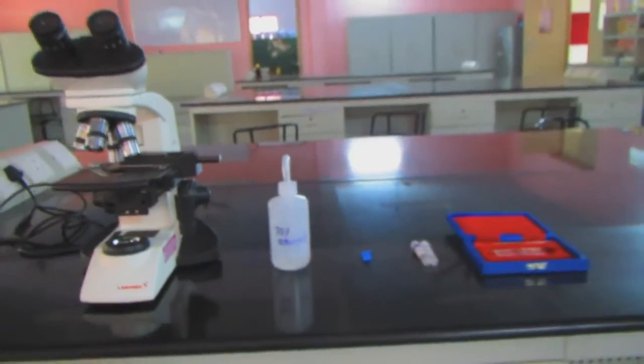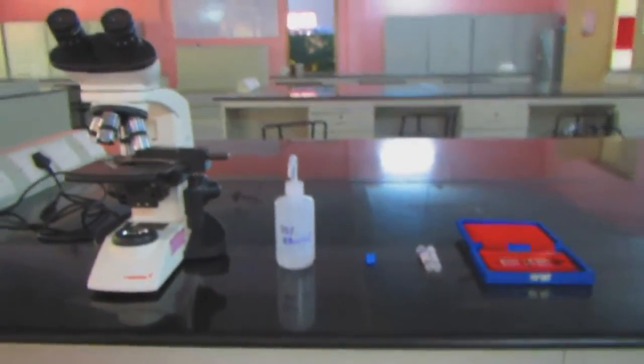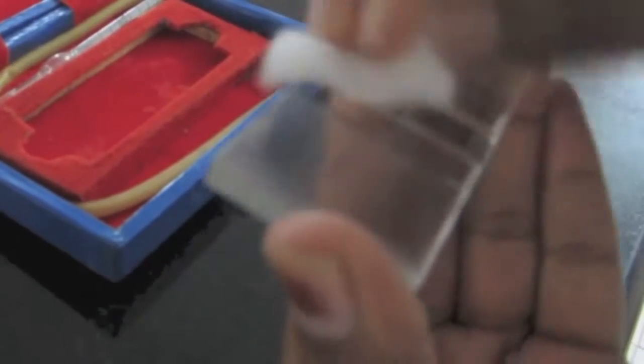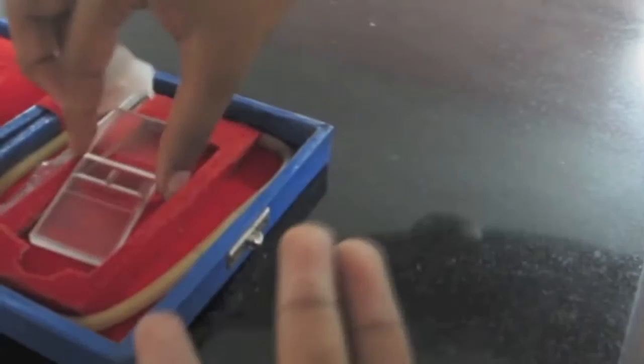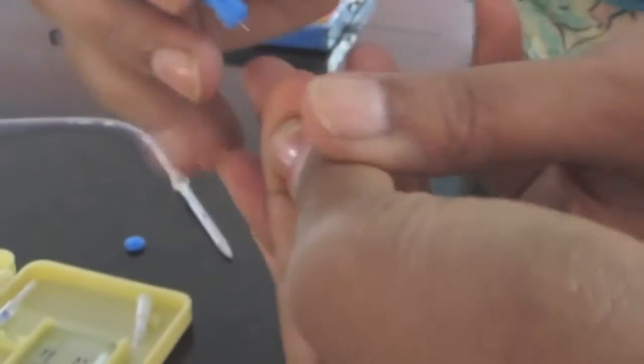Methodology. The materials needed for the experimental procedure are placed on the working table. The hemocytometer is taken and wiped using 70% ethanol. For collection of blood, first the finger from which the blood is to be collected is sterilized using 70% ethanol and pricked using a pricking needle.